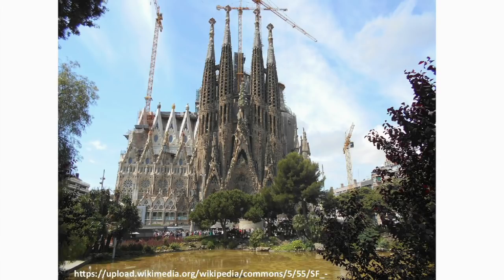Now, I will talk about tunneling, and in particular in relation with sensitive structures. What I have in mind when I think of sensitive structures is this type of structure. This is the Sagrada Familia under construction. There are still, I think, 20 more years to go before completing it. Hopefully, we don't know.